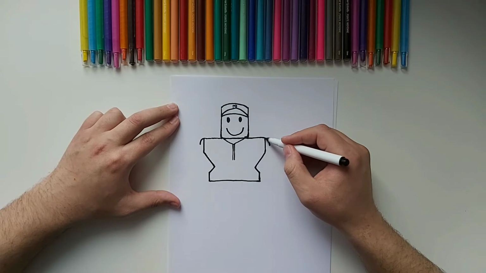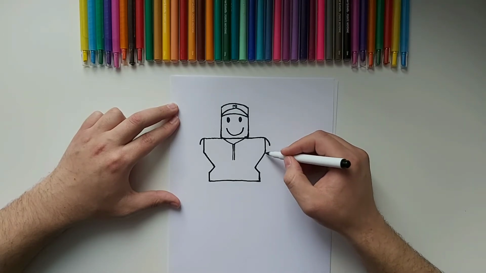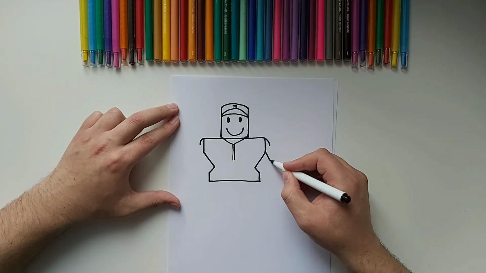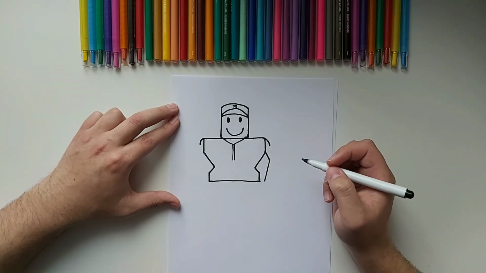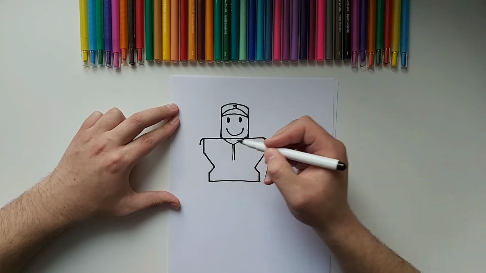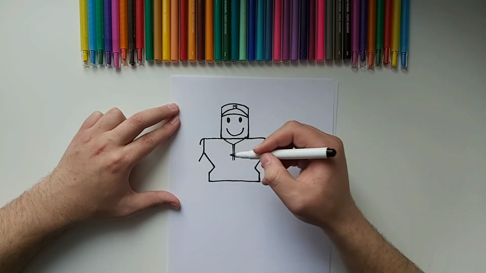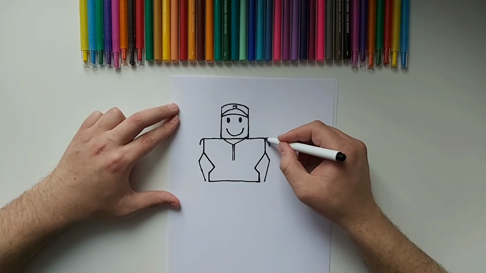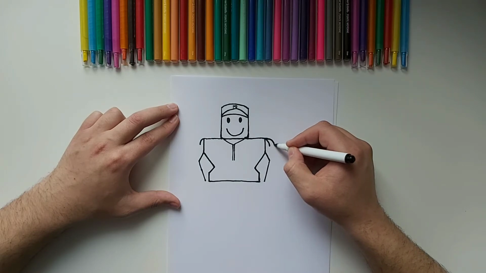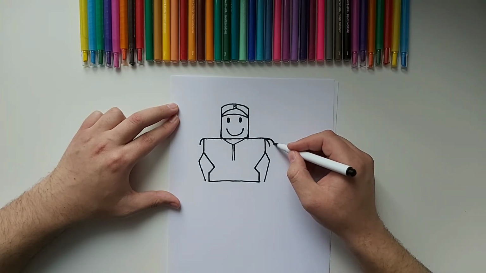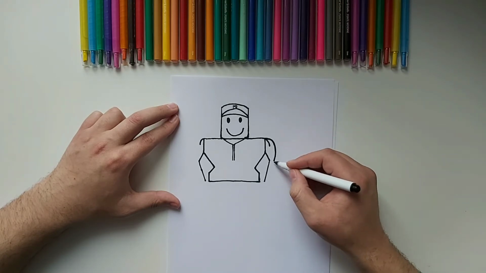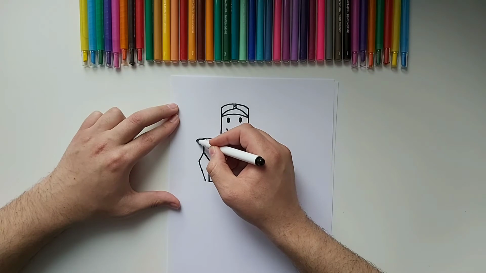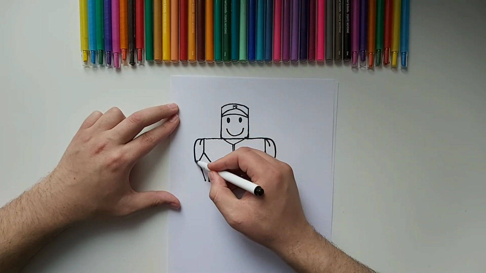And now we'll be drawing his arm. So that is from here, a straight line slightly at an angle down and then down like that. Same here. Down and down. Now his arm goes like that, and down. Same on the other side, and down.